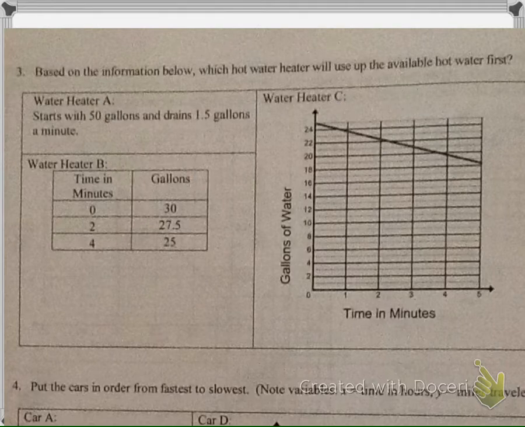Now, A just gives us a situation where they started with 50 gallons, but they lose 1.5 gallons per minute. So just from this, you should be able to make the equation. It is y equals, they lose 1.5 gallons per minute, but they started with 50. A lot of you are still trying to figure out how to write equations from situations, but anytime it says per minute or a minute or per hour, that's always your slope, and then whatever they start with is your y-intercept. Now let's look at B.